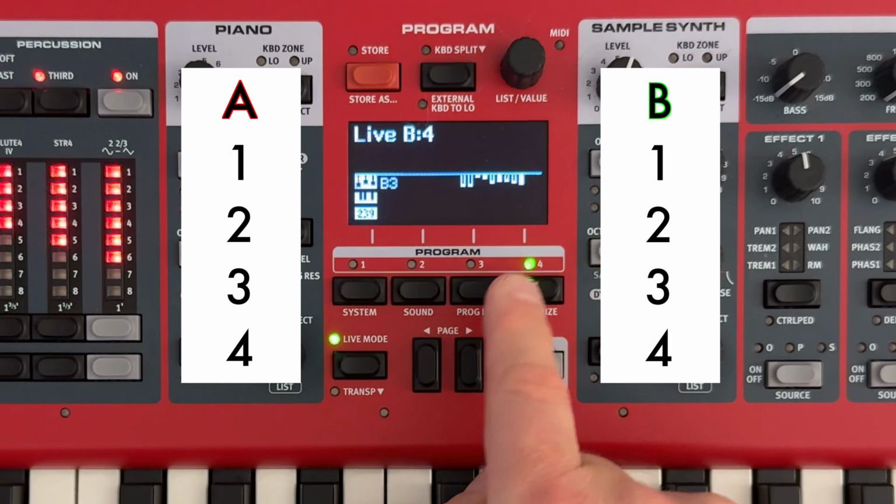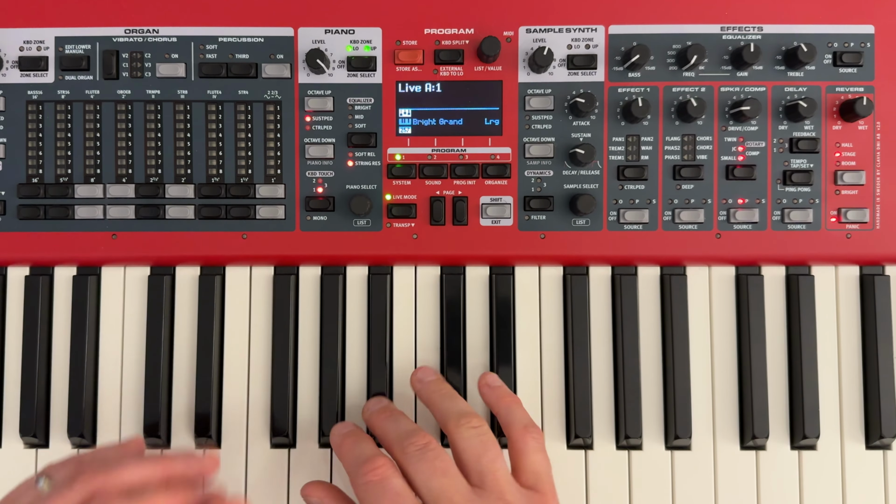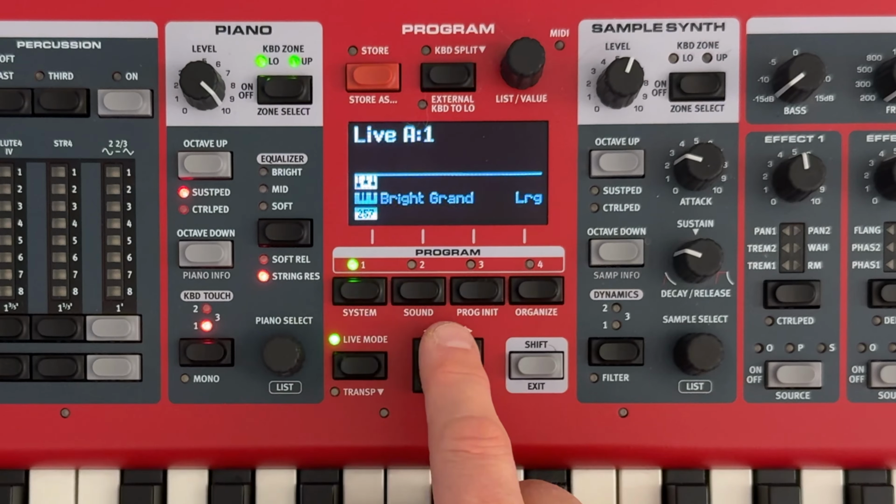So in the first slot on A1 is a bright grand piano. This is great for really punchy piano sounds. Something that really cuts. I tend to put the other piano that I like in the Live B1. So B1 is a white grand, which is a more deeper, rich piano. Let's go back to A.